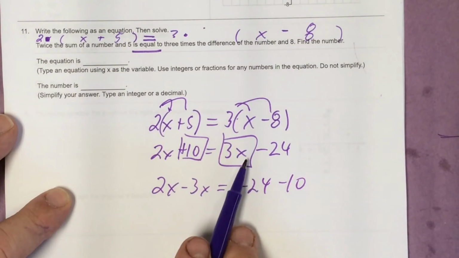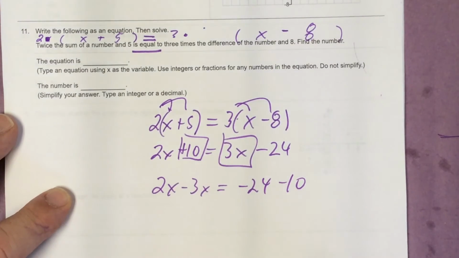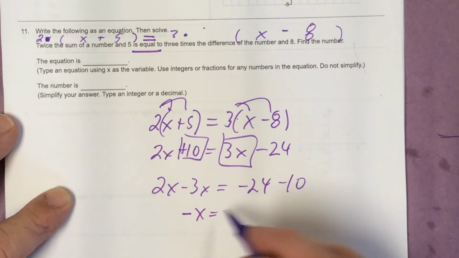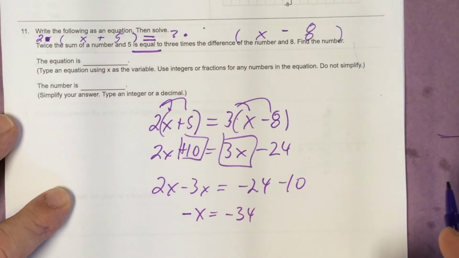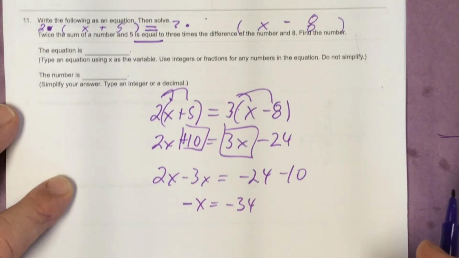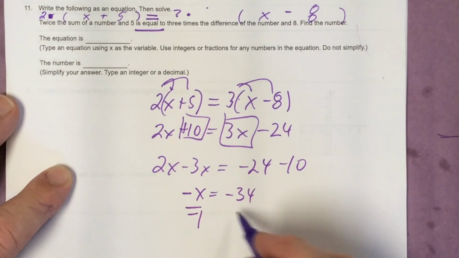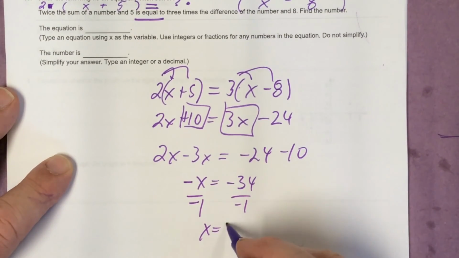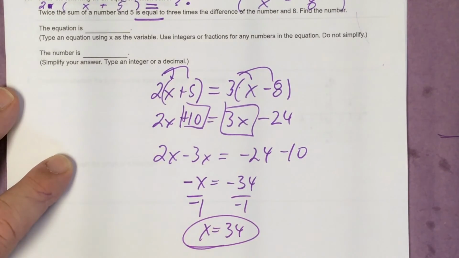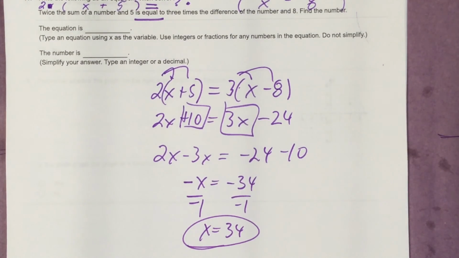So I'm going to move this over here, make it negative, move this over here, make it negative. That'll give me -x is equal to -34. Well, if I have -x is equal to -34, I'm just going to divide by -1 and make that x equals 34. And there's going to be my final answer for question 11. And that's a wrap for 6.6.